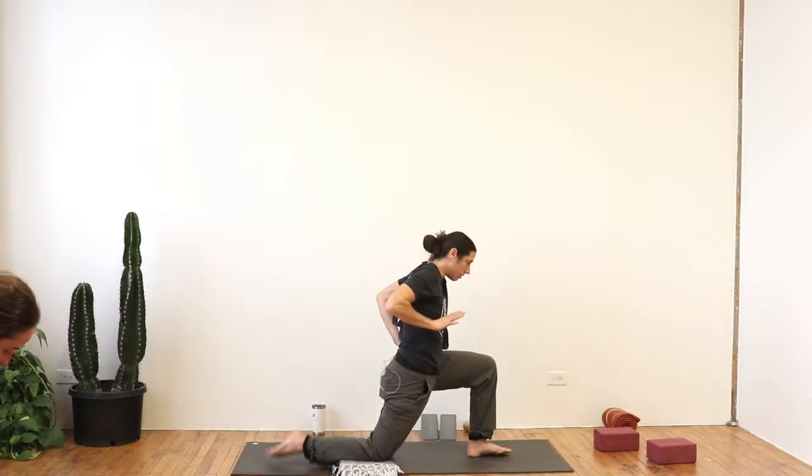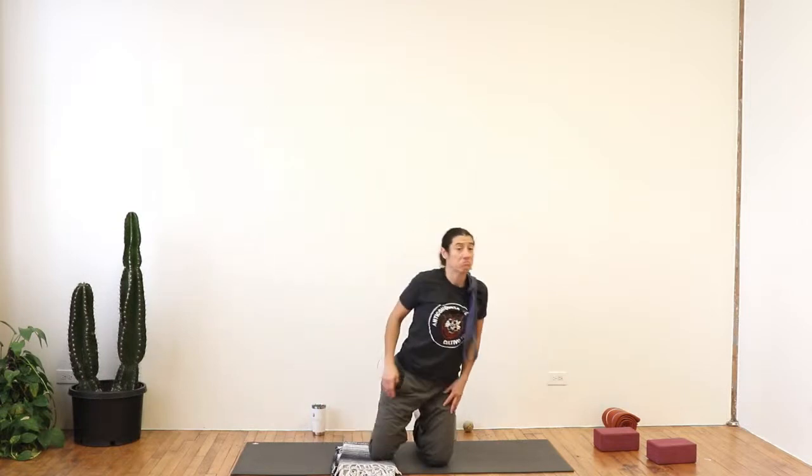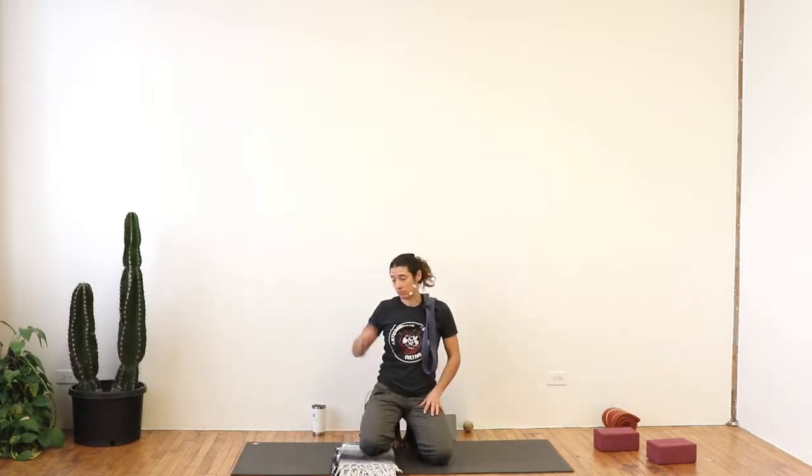None of this has to be done aggressively or even very muscularly. Just feeling, does the right shin bone have a directionality? Does the right shin bone and ankle bones have a rotationality? Rotation.